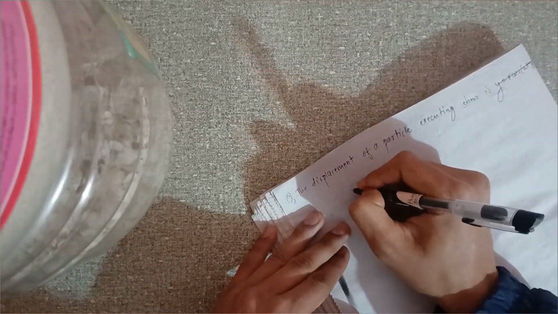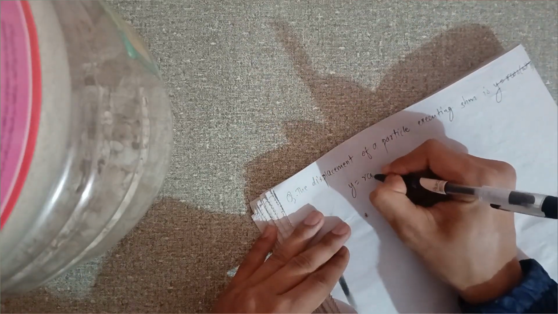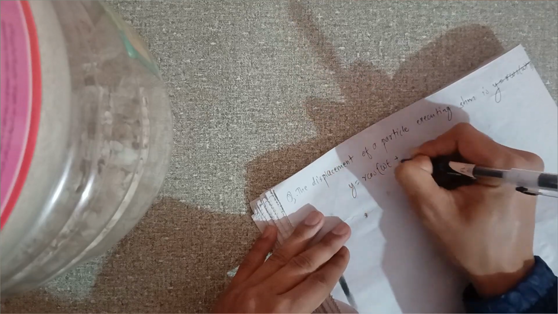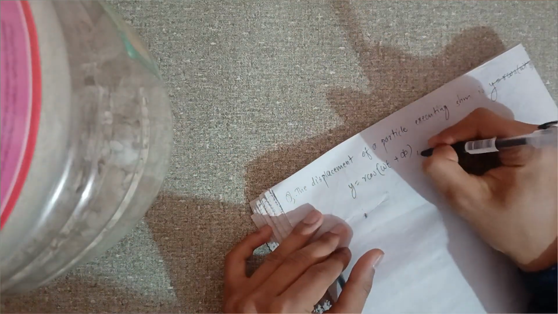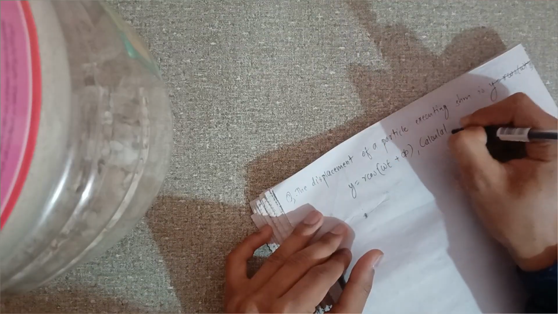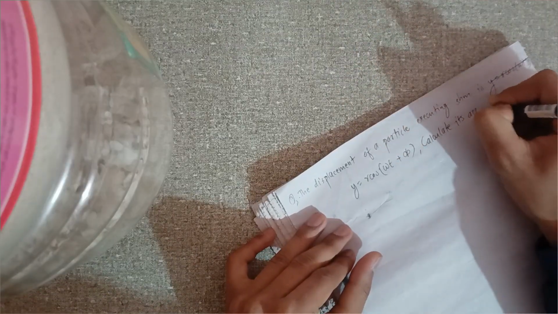Let me write it here: y equal to r cos omega t plus phi. With the displacement, you need to calculate its acceleration.